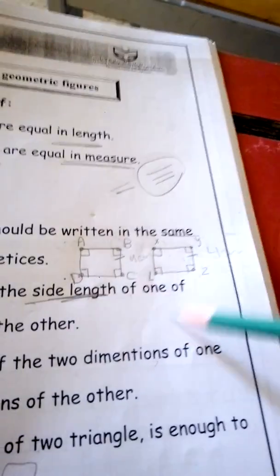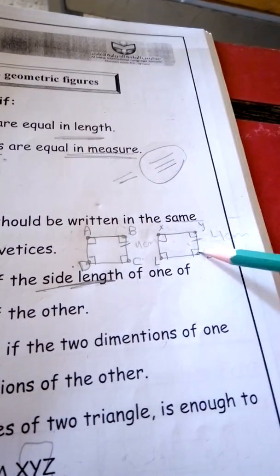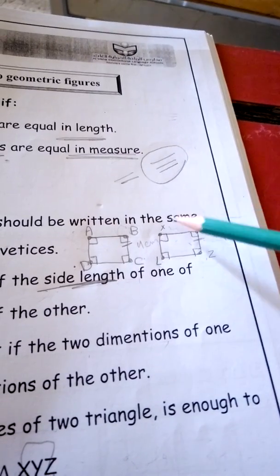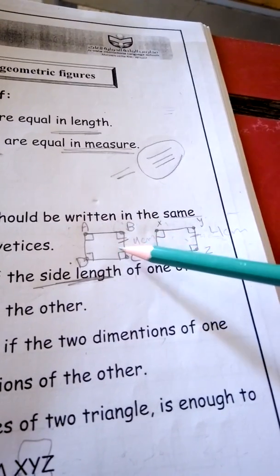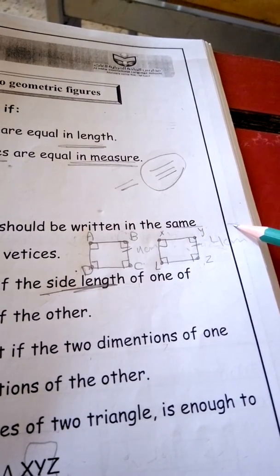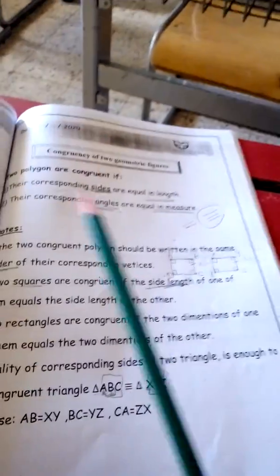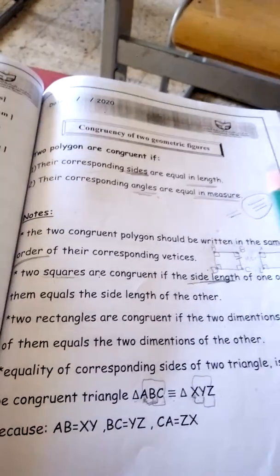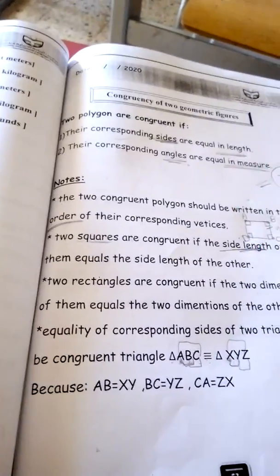A property of square: all sides are equal in length, meaning in this side YZ is 4 يعني ده كمان 4 4 4 all sides are equal 4. ولو ده 4 يبقى ده 4 4 4 يبقى all the corresponding sides are equal in length. يبقى عشان اعرف two squares are congruent يبقى يهمني حاجة واحدة بس، إن هو side length of one of them equals the side length of the other. لو عرفت واحد يبقى خلاص أقدر أقول إن two squares are congruent.